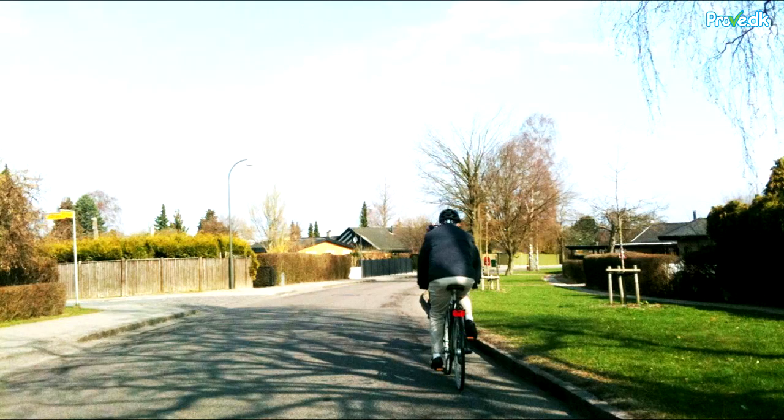How many cyclists are there in front of you? There are 2 cyclists. Look at the shadow on the road.